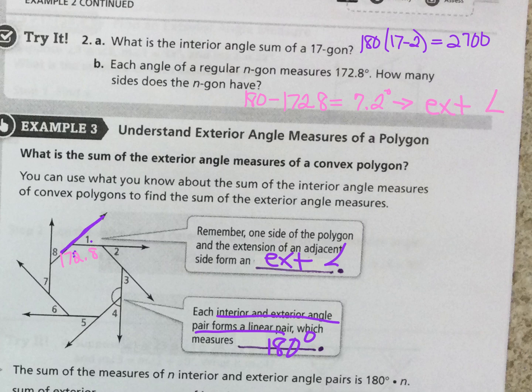And I forgot to actually read this problem. It says, how many sides does it have? Well, I only know one angle measure. I have no idea how many sides it has, but we can do it this way. If I find what the exterior angle is, I can just divide 360 by it, and I get 50 sides.